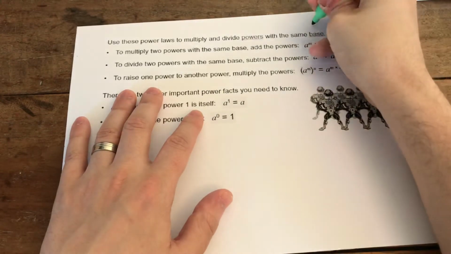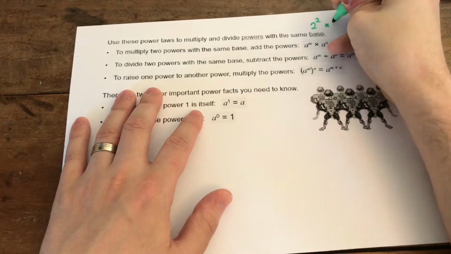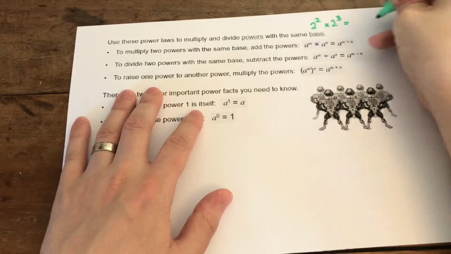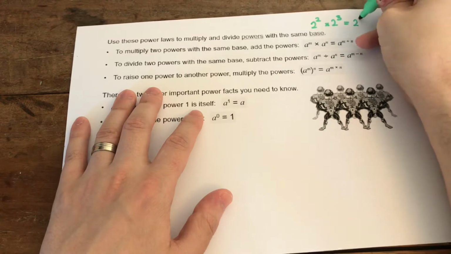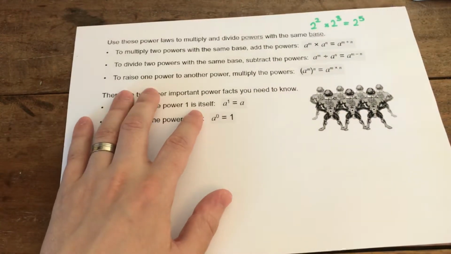If I was going to do an example of this, if we've got 2 squared times 2 cubed, what happens is you add those powers together and you get 2 to the power of 5.